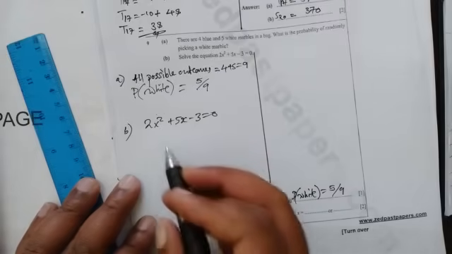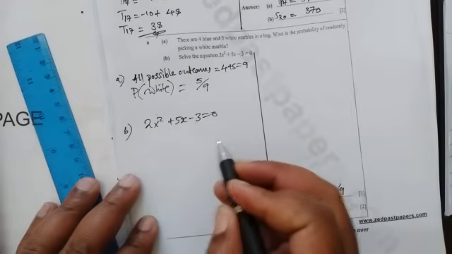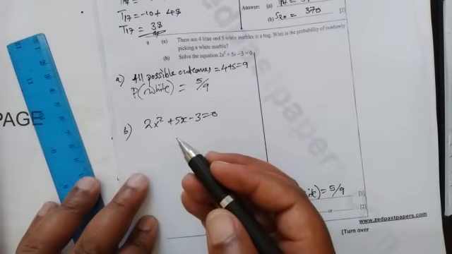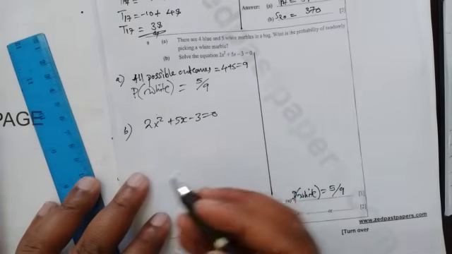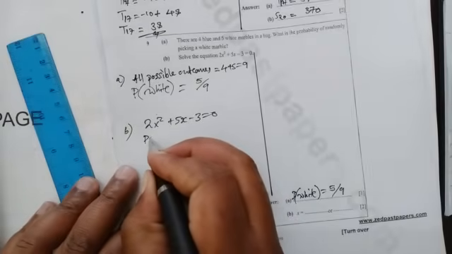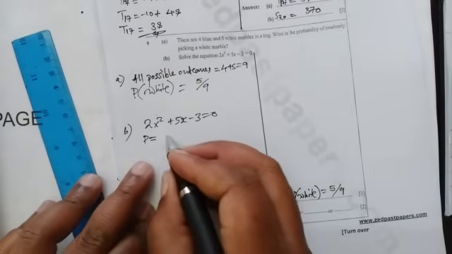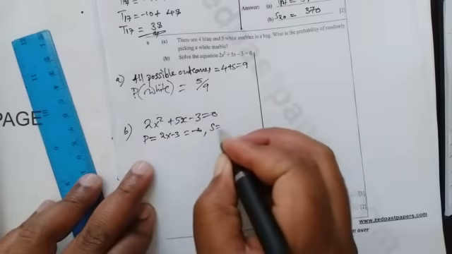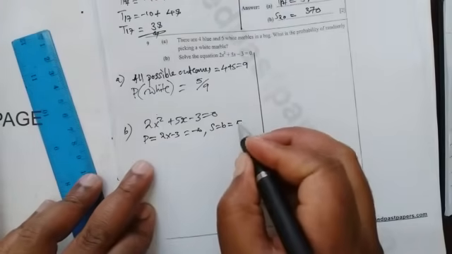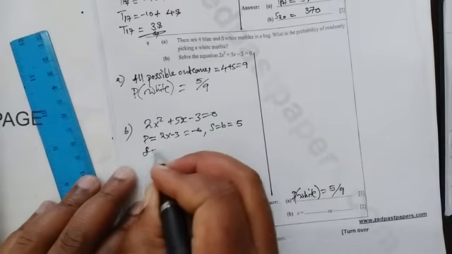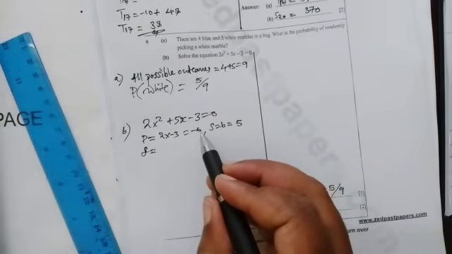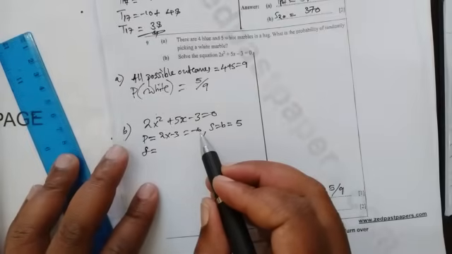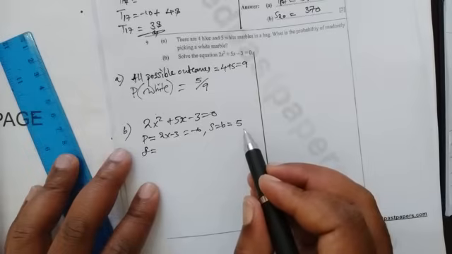Since we are not using a calculator, calculators are not allowed, maybe you say, let me try to use the factorization method, even though the formula method will still work here. Let me get my product. My product is 2 by negative 3, which gives negative 6. What is your sum? Your sum is b, and your b is 5. Then what are the factors? Two numbers that when I multiply them give me negative 6, but when I add them, the answer should be 5.